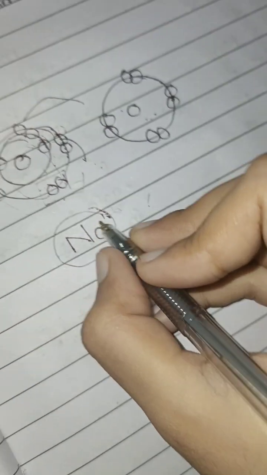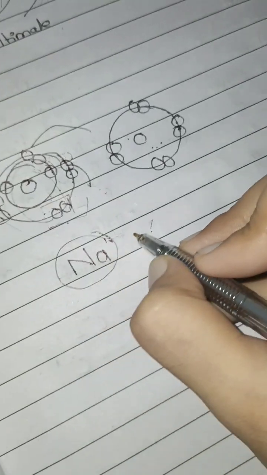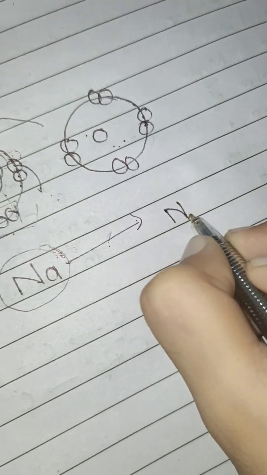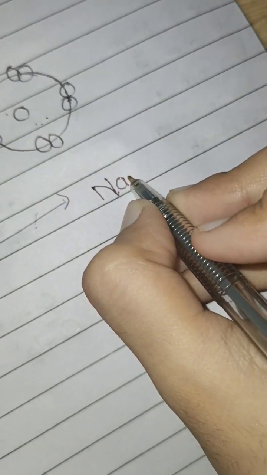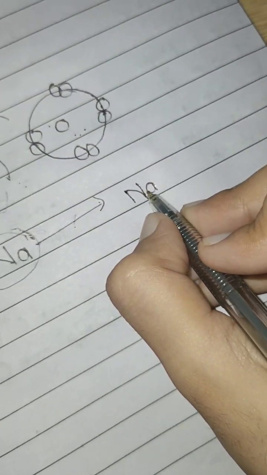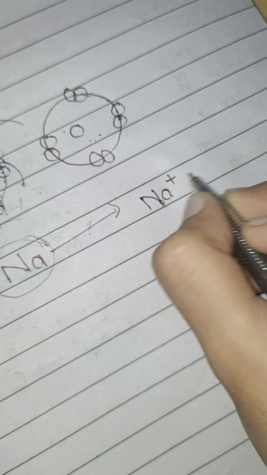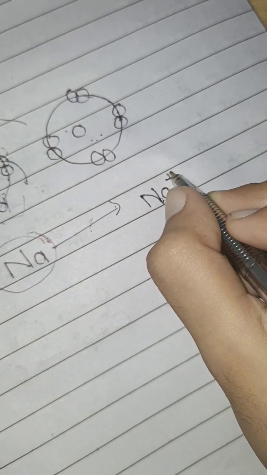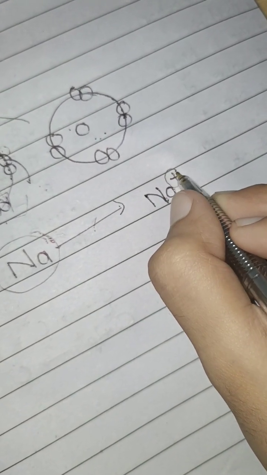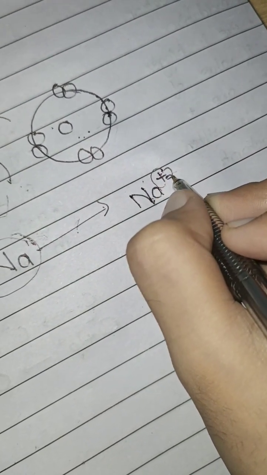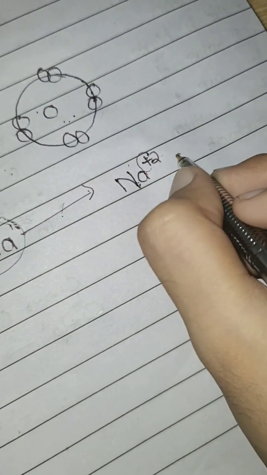Let's suppose this sodium, after a chemical reaction, loses an electron. When an element loses an electron, the number of protons exceeds the electrons, and protons have positive charge. It loses 1 electron, so we show a positive charge. If it loses 2 electrons, we show positive 2. That means it loses 2 electrons.